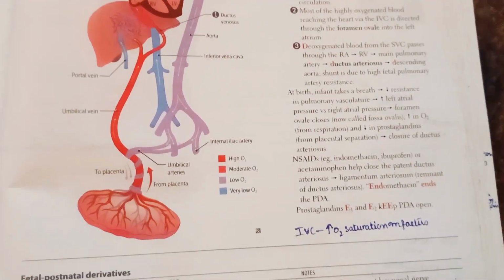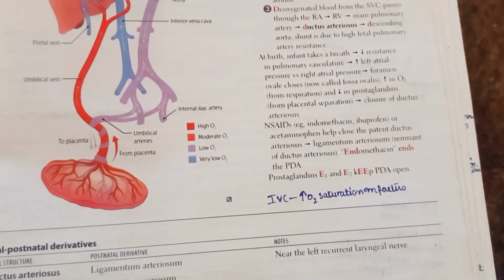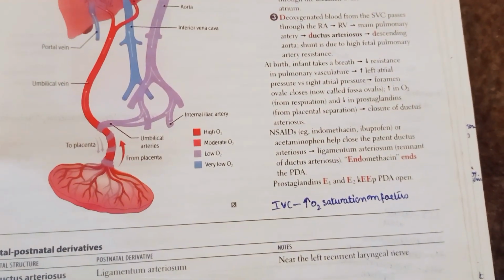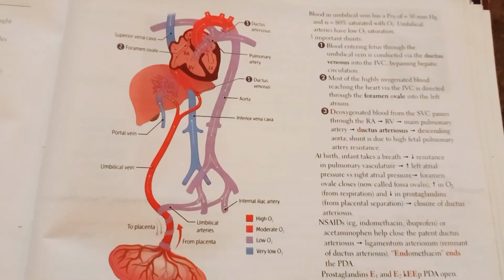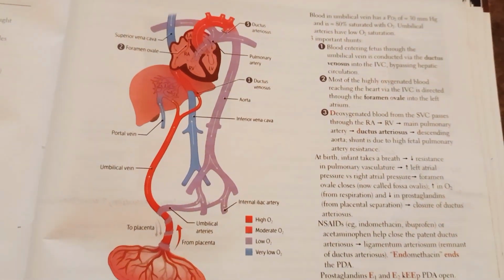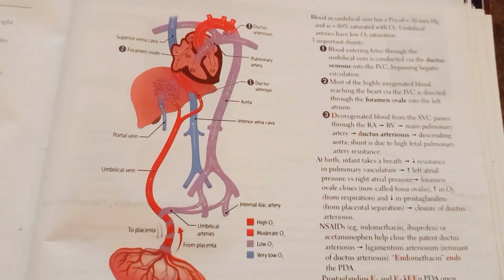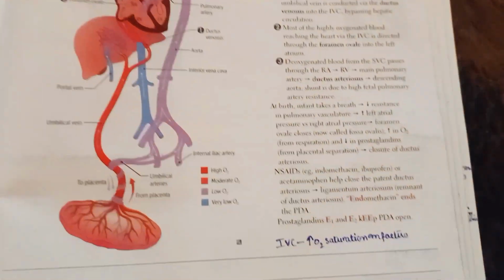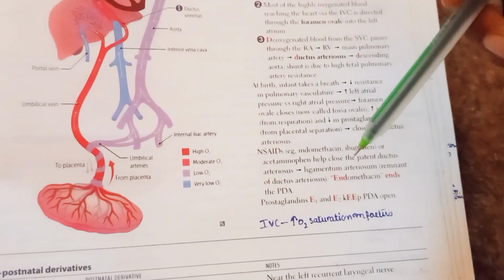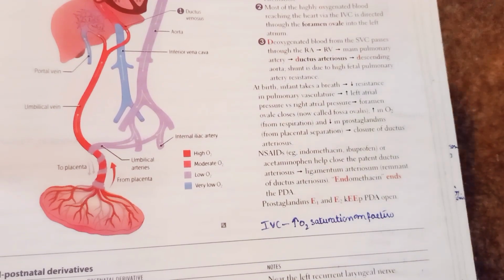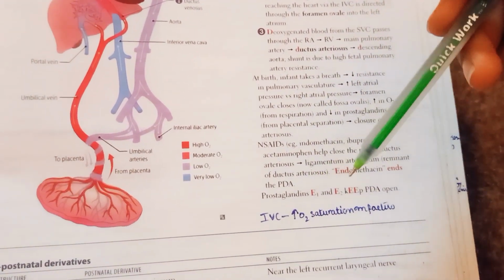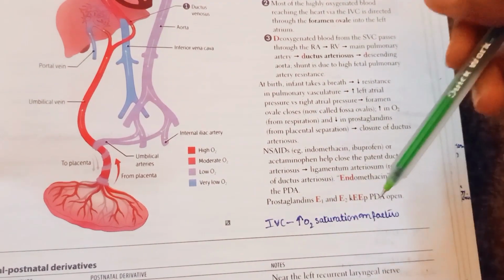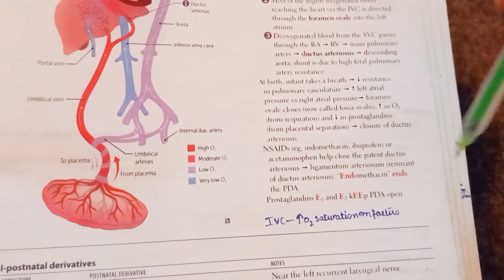So one important thing you need to know is that NSAIDs like indomethacin, ibuprofen, acetaminophen, all these are used to close the patent ductus arteriosus. Sometimes even after birth, if this is open, it causes some problems, because it will cause mixed blood. So to prevent that, we can use these drugs to close it. So how to remember? Indomethacin ends the patent ductus arteriosus. Prostaglandins E1 and E2 keep the patent ductus arteriosus open. Okay, that is important. E1 and E2 keep the patent ductus arteriosus open.